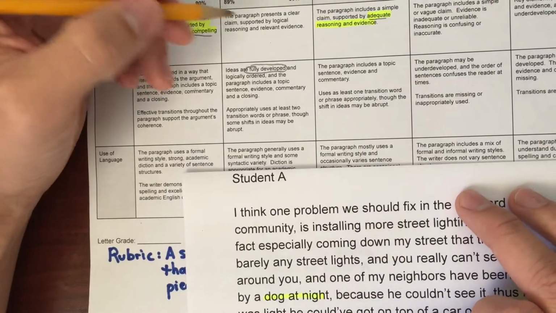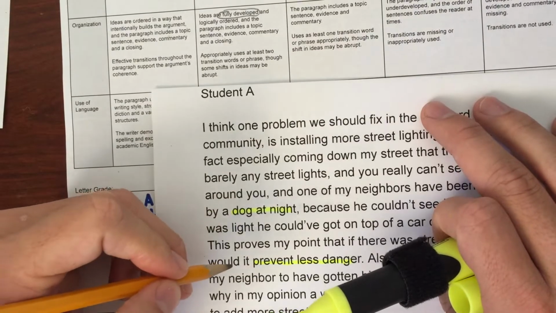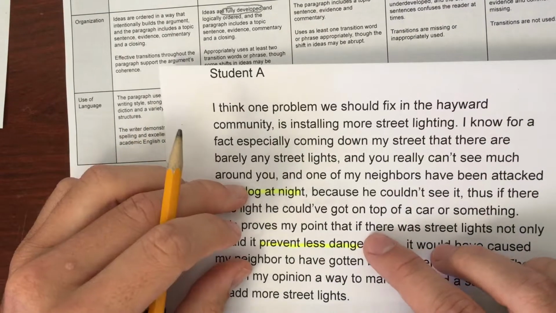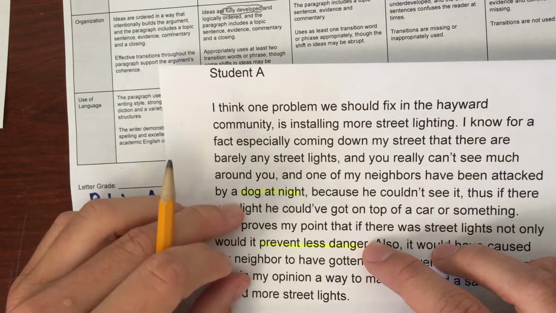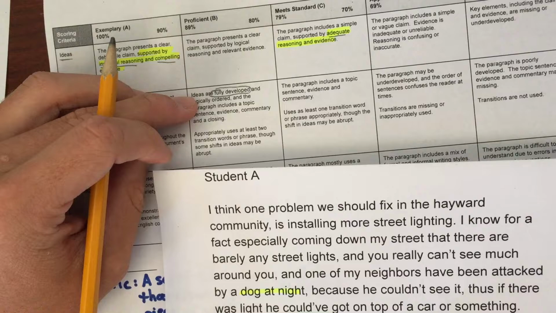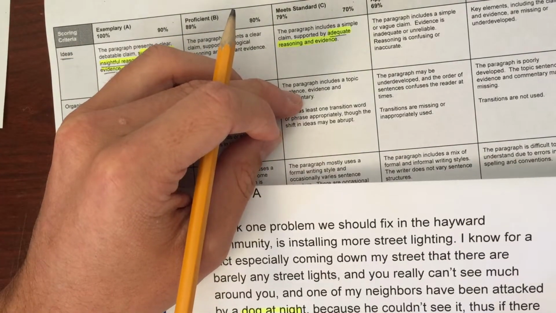I wouldn't say so. I'd say that in order for it to be fully developed, I need to see a little bit more commentary and a little bit more explanation of, besides these isolated incidents, how streetlights would really impact the community. So, if it's not going to be in the B range, it certainly can't be in the A range. So I'm going to go this way and look down in the C range.